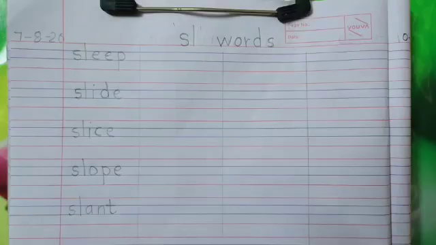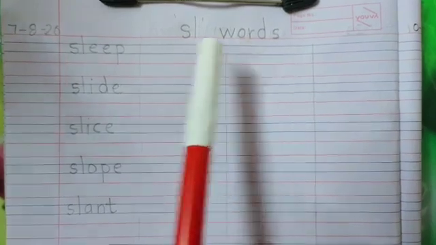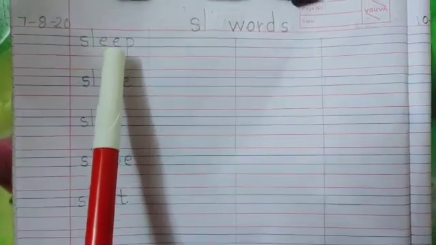You also learned the words related to each of these blends. So before we go ahead, we will first revise the SL words which you had learnt in the previous session. SL words: slur, sleep. SLEEP, sleep.